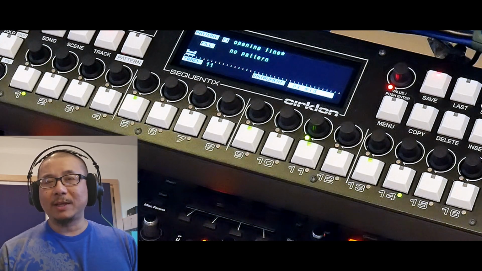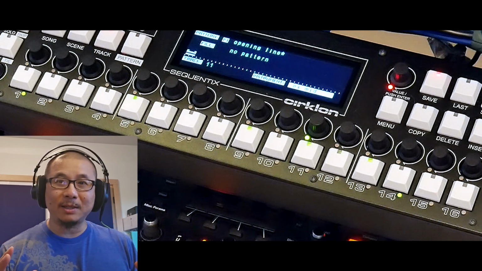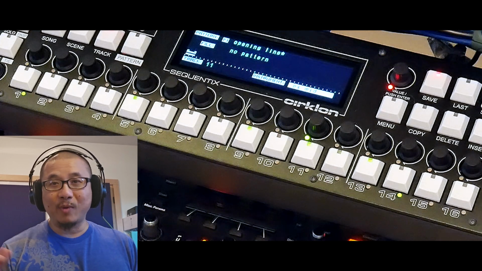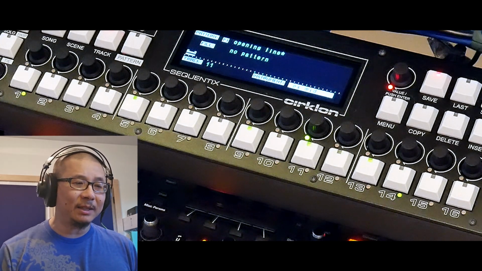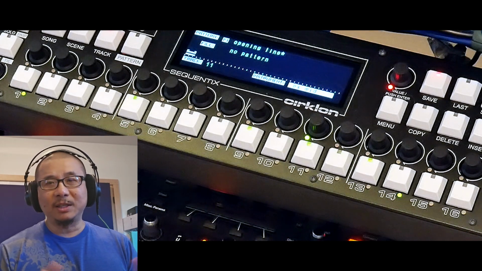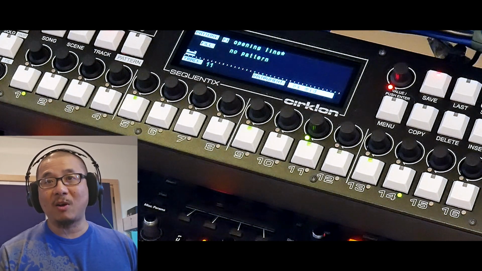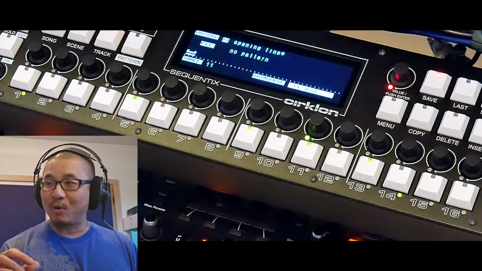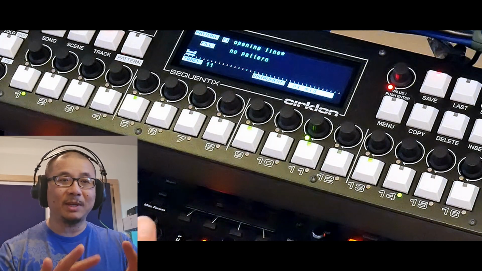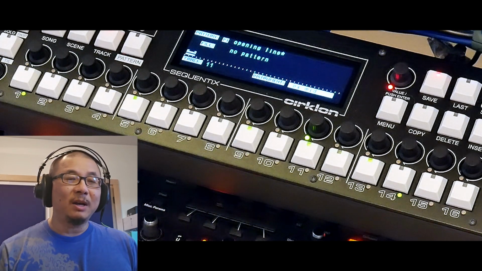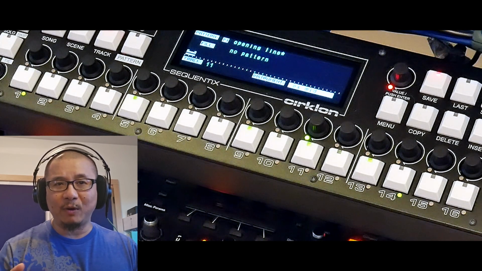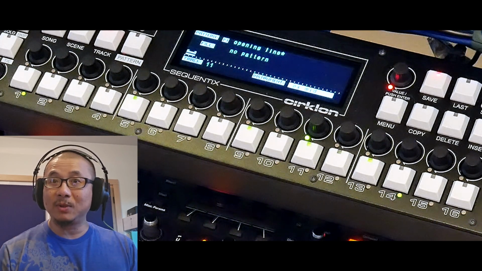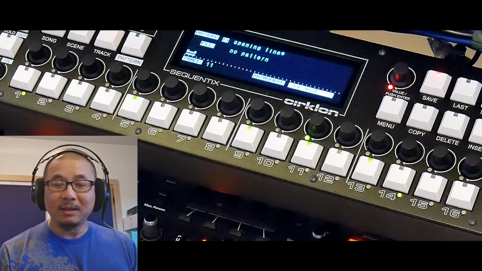So, I've got some Squarps, I've got some Electron boxes, and they're capable of throwing in some random variation, but it doesn't feel like a thoughtful, considered random in relation to what's already going on in the track. It's just more random, versus this one, which can be more of a build, which is one of my primary use cases for the Cirklon: having more thoughtful variation that happens with the music. It's very capable of that.